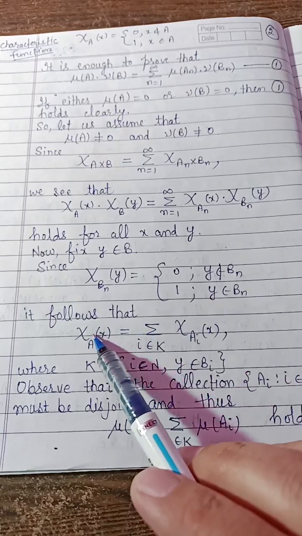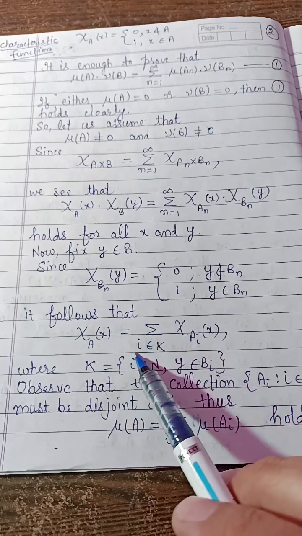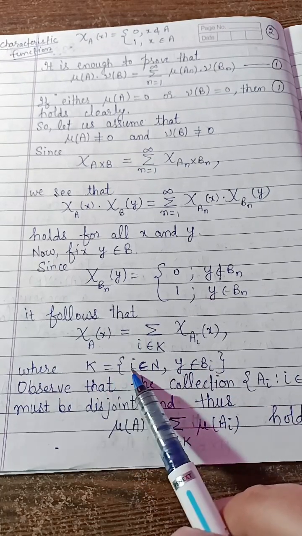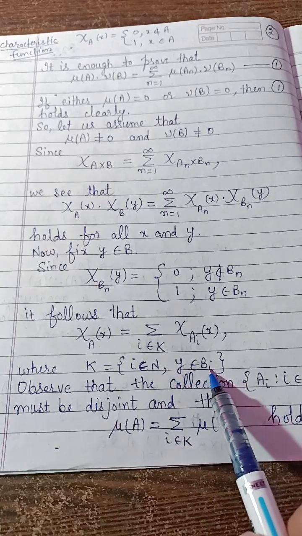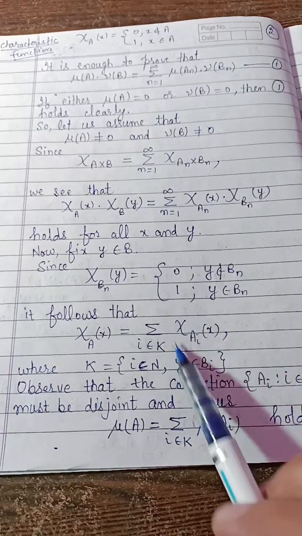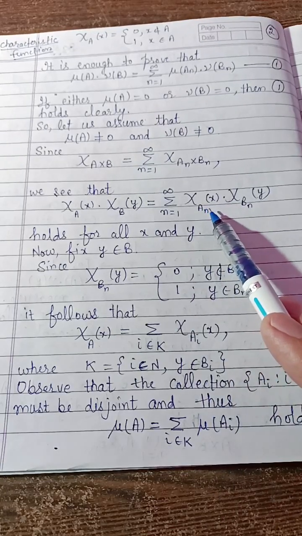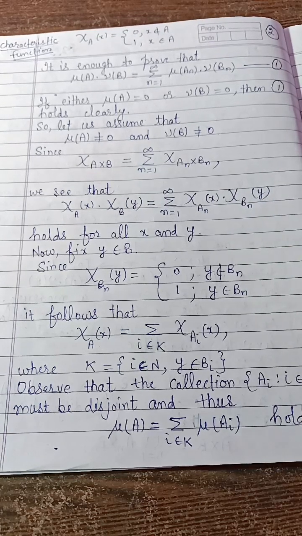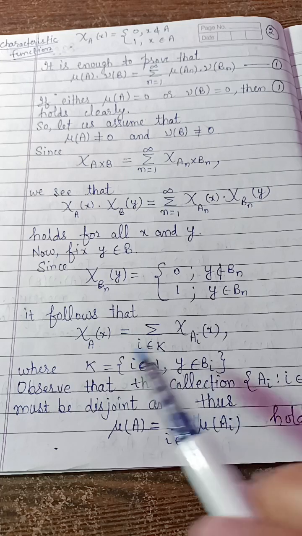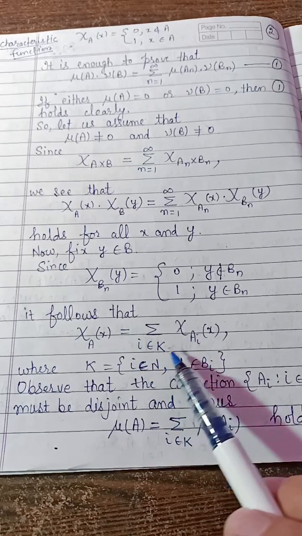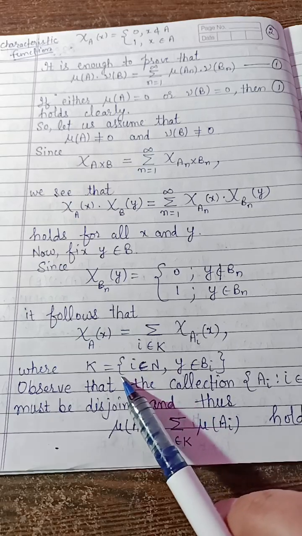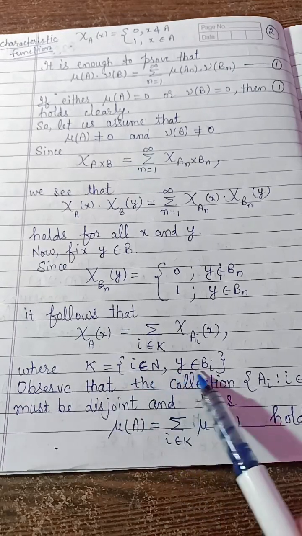That's why we are getting chi_A(x) equal to the sum over i belonging to K, where I have taken K to be the set of i belonging to N for which y belongs to B_i. We are left with only chi_A_i(x) instead of chi_A_n(x), because we have only those terms in which y belongs to B_n. Otherwise, all other terms remain 0. That's why we have chi_A(x) equal to the summation over i belonging to K of chi_A_i(x), and K is nothing but the set of all those i belonging to N for which y belongs to B_i.